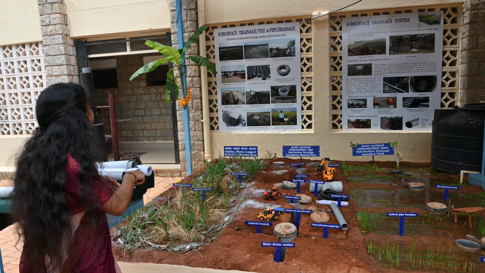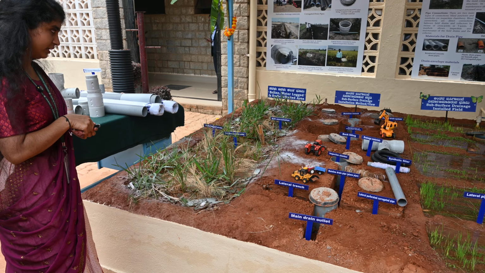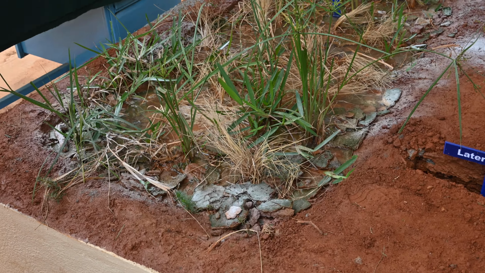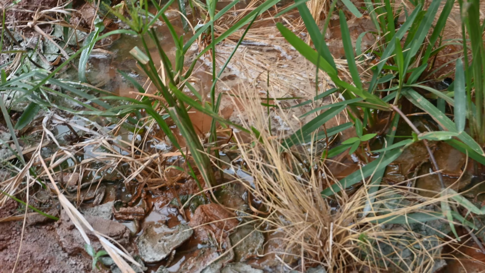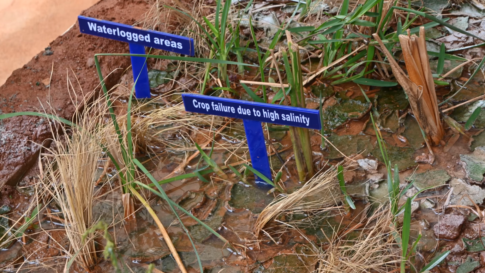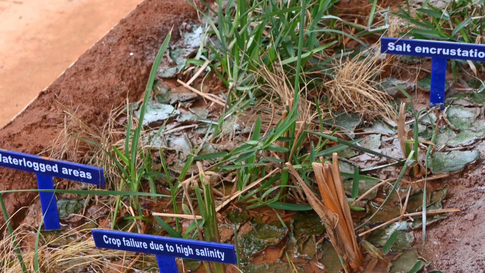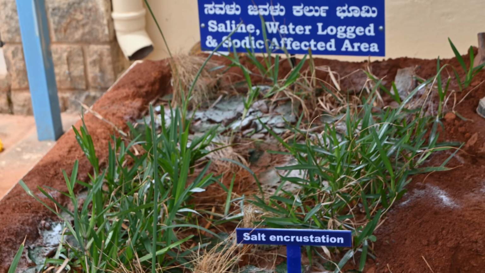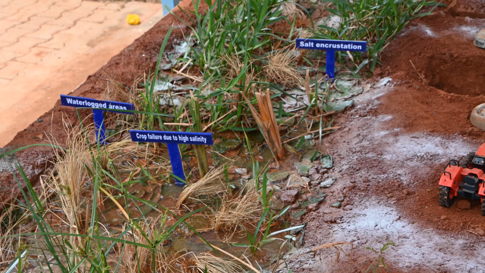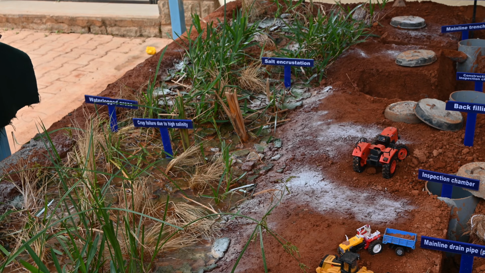As you can see, this is a section view of a waterlogged area, which is salt encrustated, that is, salt accumulated area. It is affected by salts and alkalis, and it is also waterlogged. This is a kind of uncultivated land which needs to be cultivated so as to increase productivity. For this we have the best reclaiming methods, and one of the most effective is the subsurface drainage system.